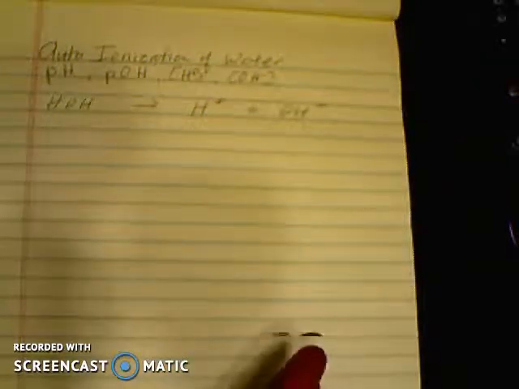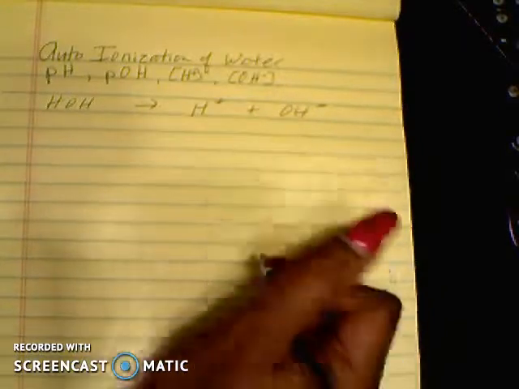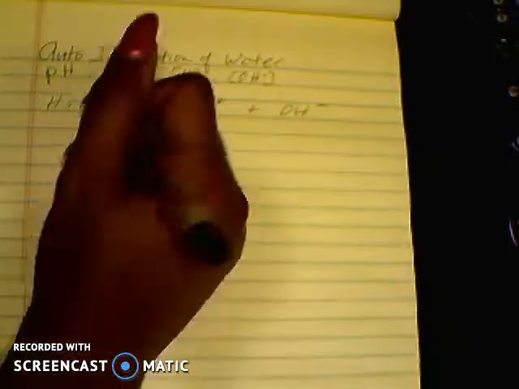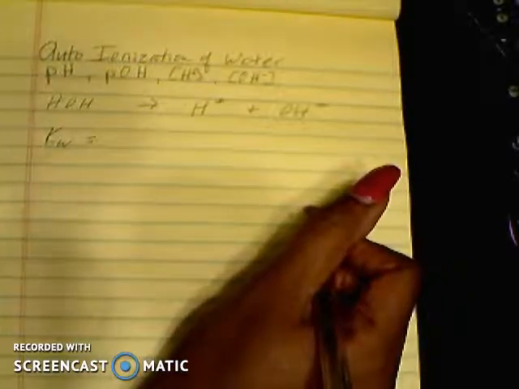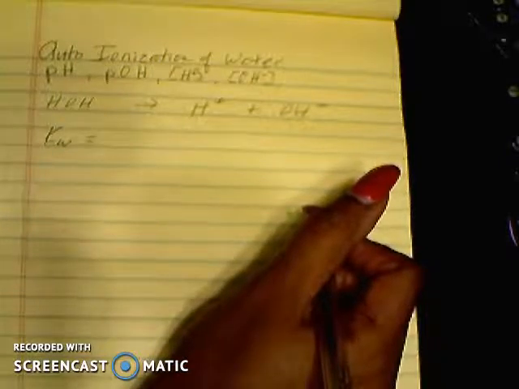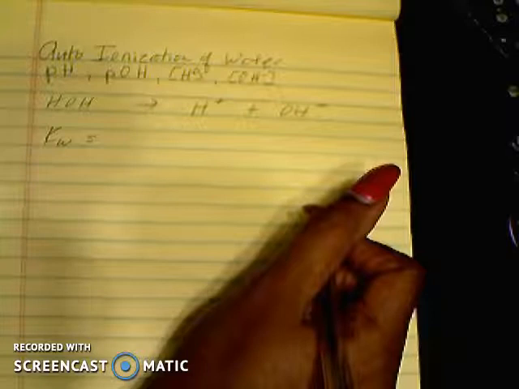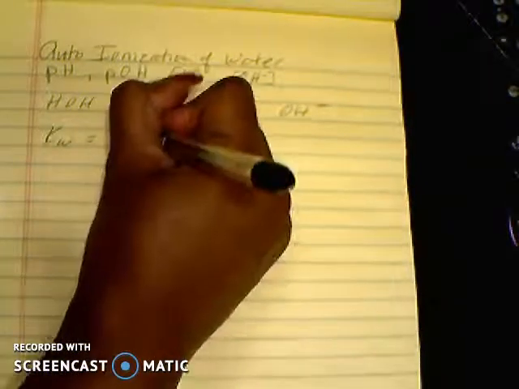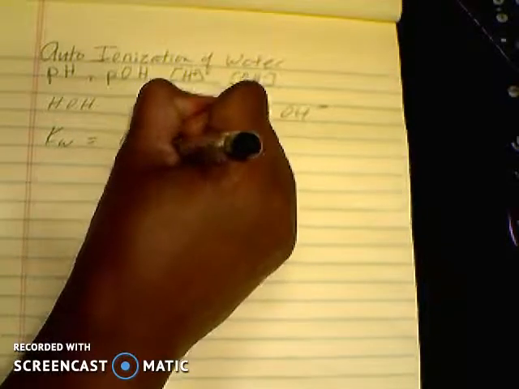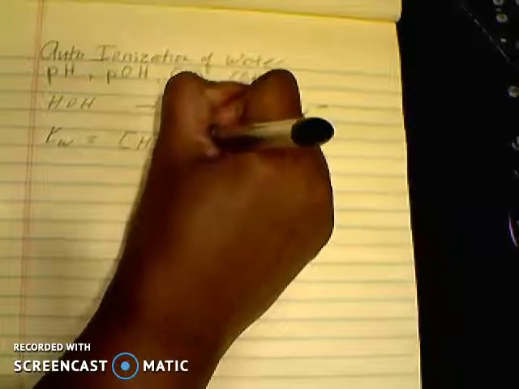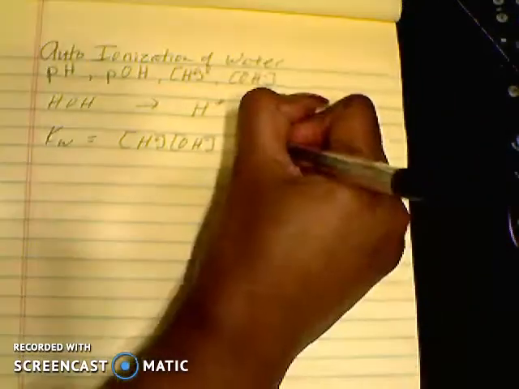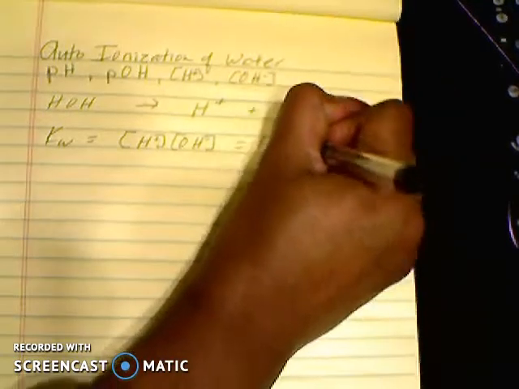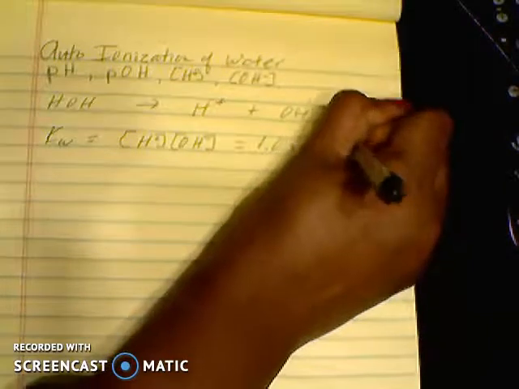Okay, now let's take a look at the equilibrium expression for water. The equilibrium expression for water, which is Kw, you can also call the ionization product constant, or the dissociation constant for water. Kw will equal the concentration of a hydrogen ion times the concentration of the hydroxide ion. And when they multiply together, they'll end up being 1.0 times 10 to the negative 14. So now, let me break that down for you.